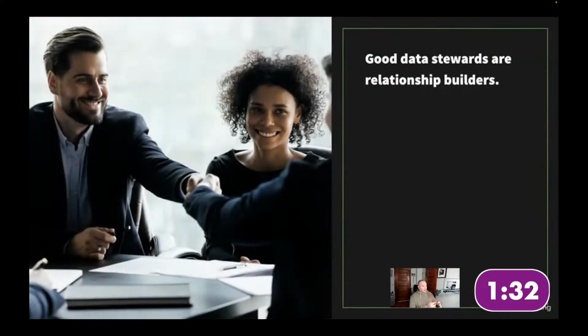First, a good data steward is a relationship builder. Data stewards often find themselves in difficult situations where they're being forced to balance competing demands or even say no to requests from different parts of the organization. These difficult conversations go much better when the data steward has strong working relationships throughout the organization. They have the trust of colleagues from around the organization and a network of pre-existing relationships to rely upon when they have to make those tough calls.